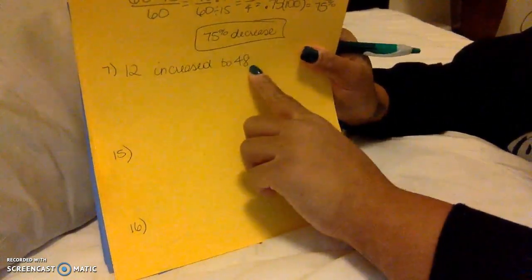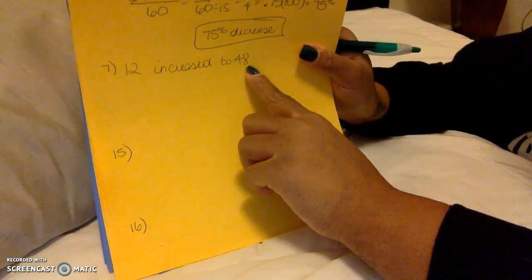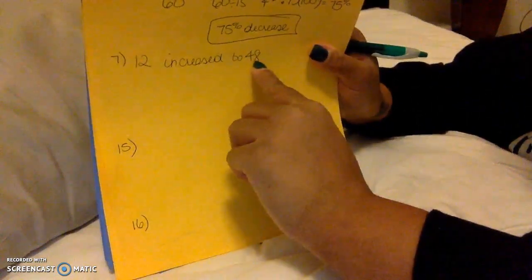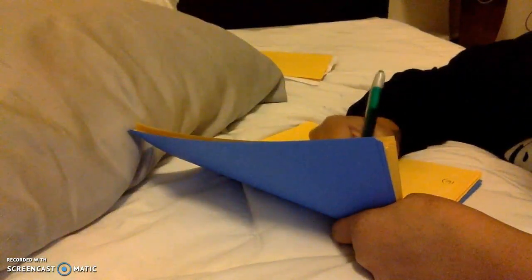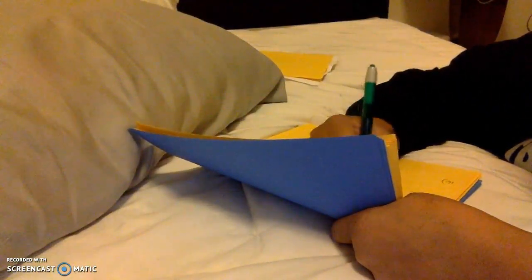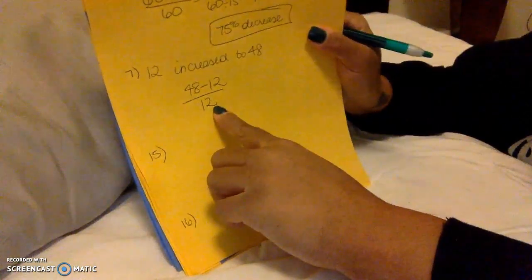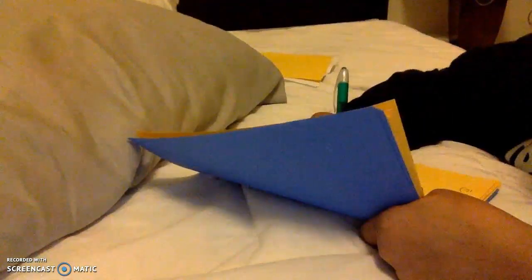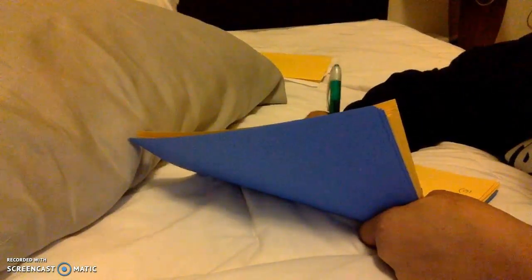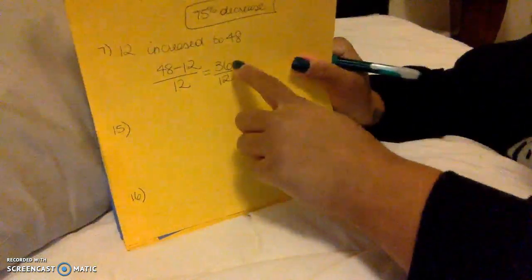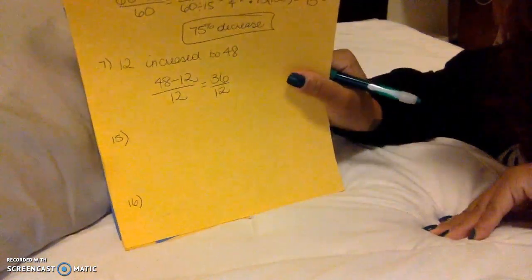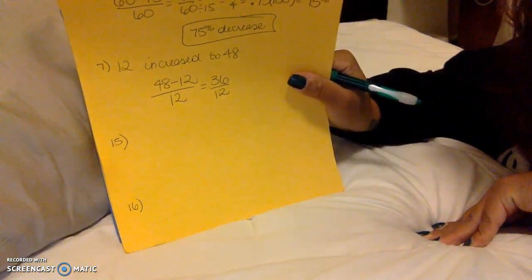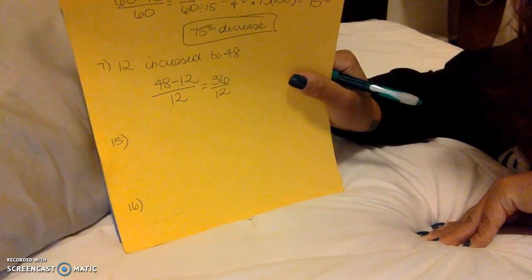So for this one, I need to set up my problem as 48 minus 12, because 48 is my biggest number and I want the absolute value of the change, over 12, my original number. 48 minus 12 is 36. 36 over 12. This too can be simplified to just 36 divided by 12, which is 3.